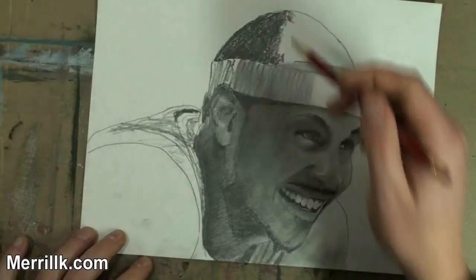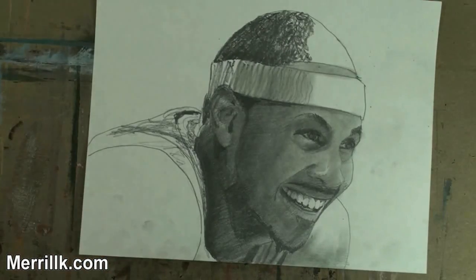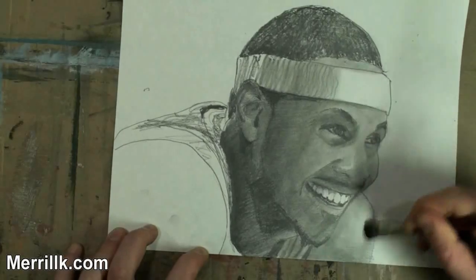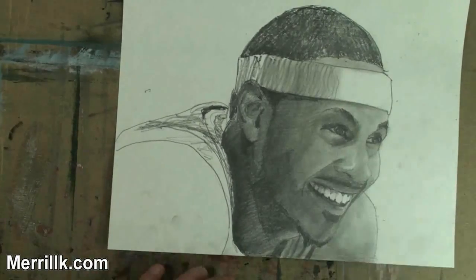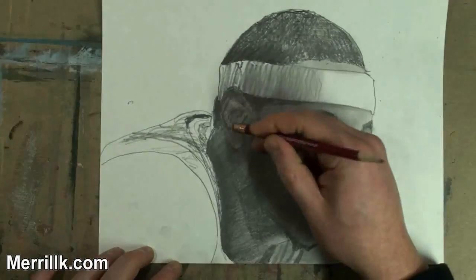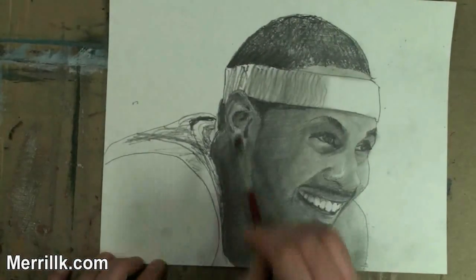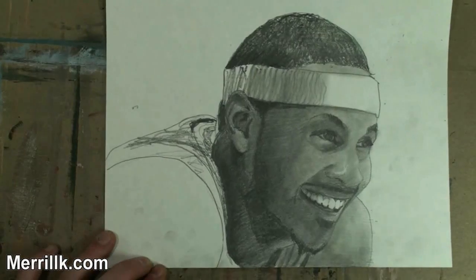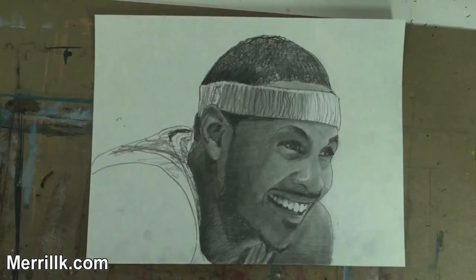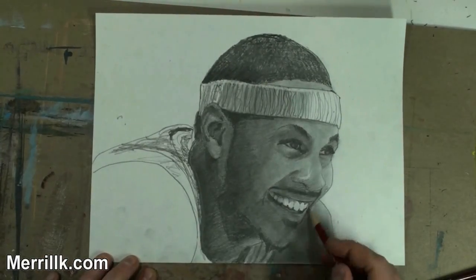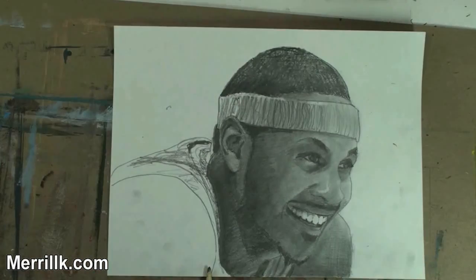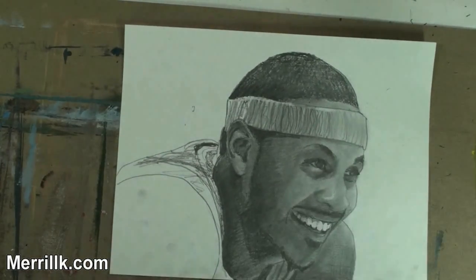The area right underneath his headband is going to be in pretty strong shadow, and you'll have a nice contrast. And contrast is what draws the eye to a work of art. The lightest sections are going to be the top of his headband, although you'll see me make it pretty dark at points, and his teeth especially. The top of his arm, to your left, his right arm, is going to be in highlight.